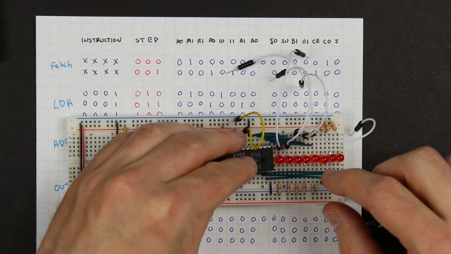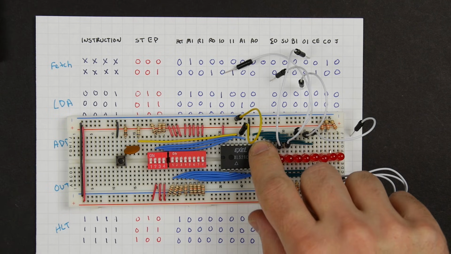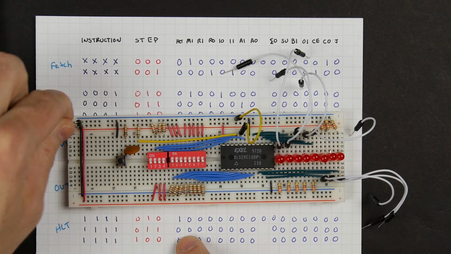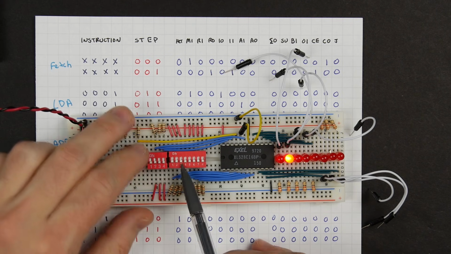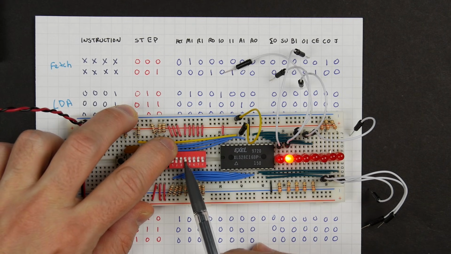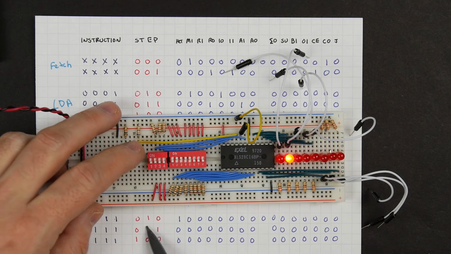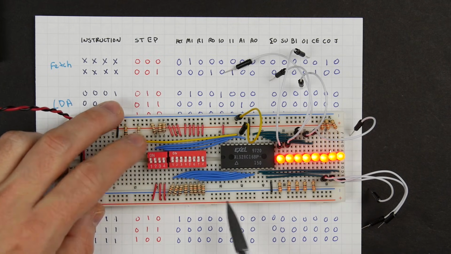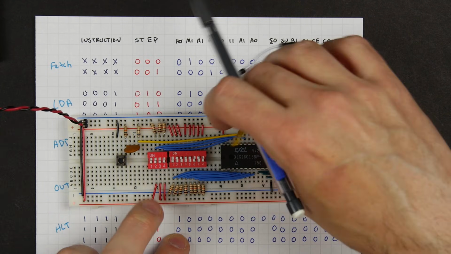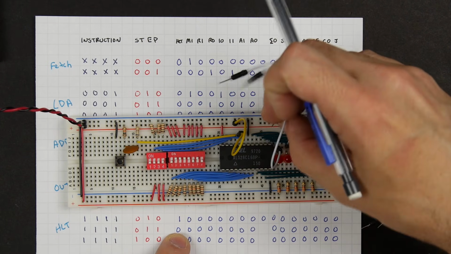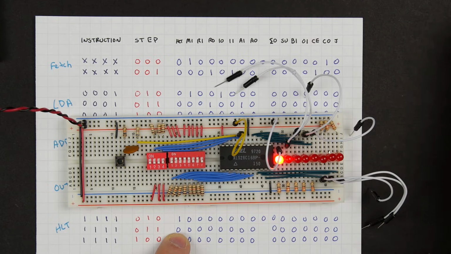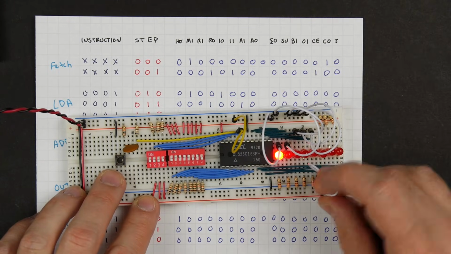So if you want to program that in, here's the left EEPROM. And here we want to go to halt, which is 1111. And then step 2, we want to program here. We want to set this first pin high, and then everything else low.